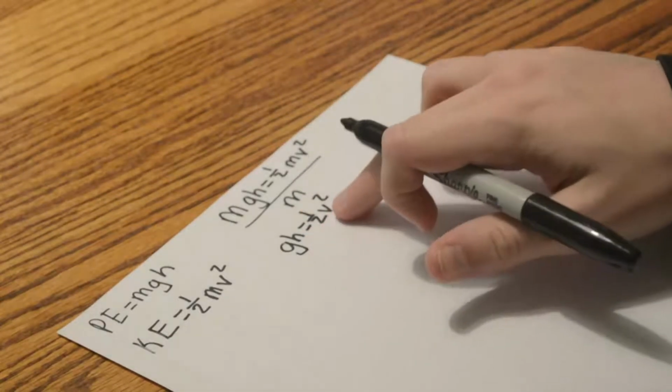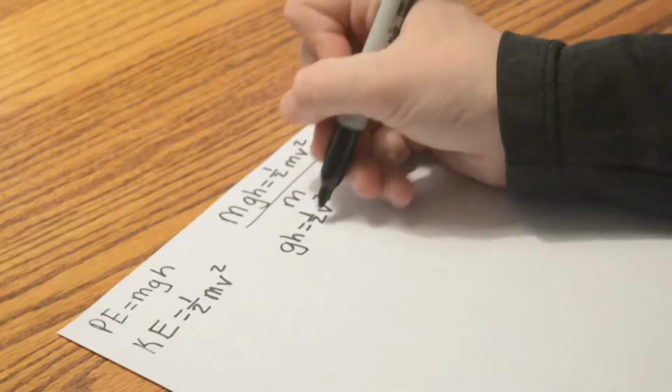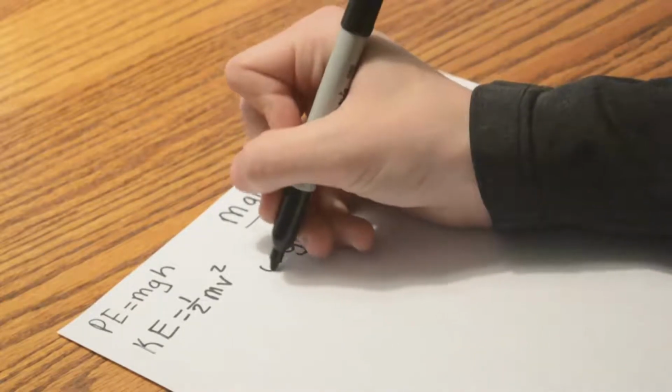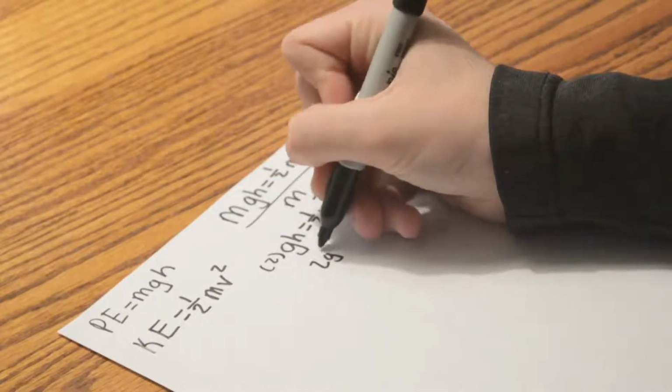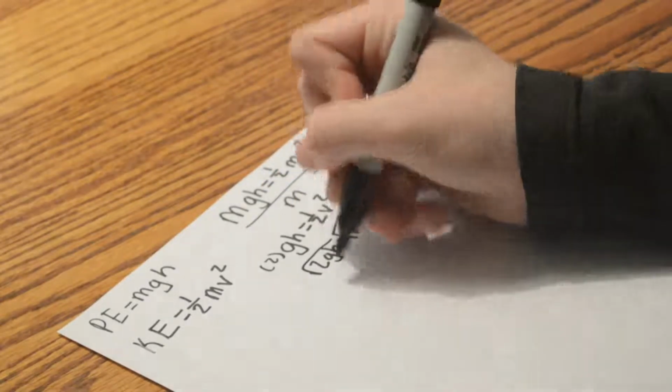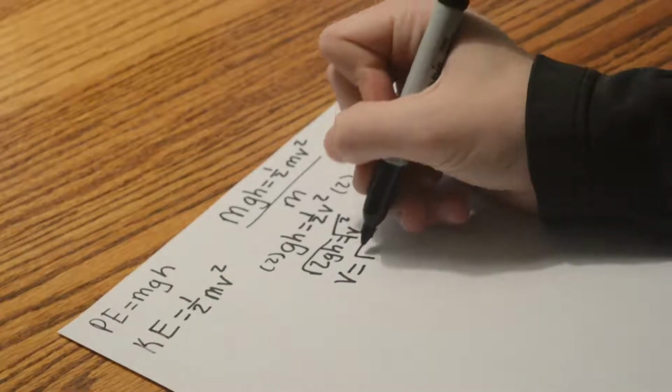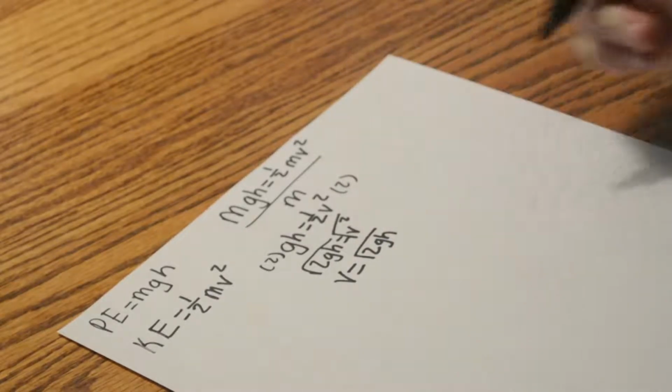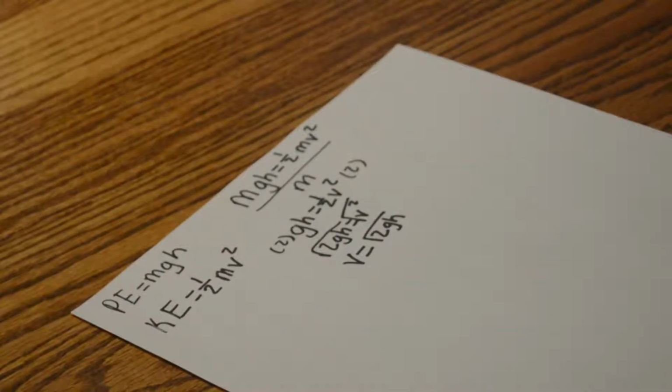And the question was asking for the final velocity. So you want to set this side equal to v. So first, you multiply both sides by 2. So you have 2gh equals v squared, and then you square root both sides. So v is equal to the square root of 2gh. So from the problem on the test, what height was it dropped from?